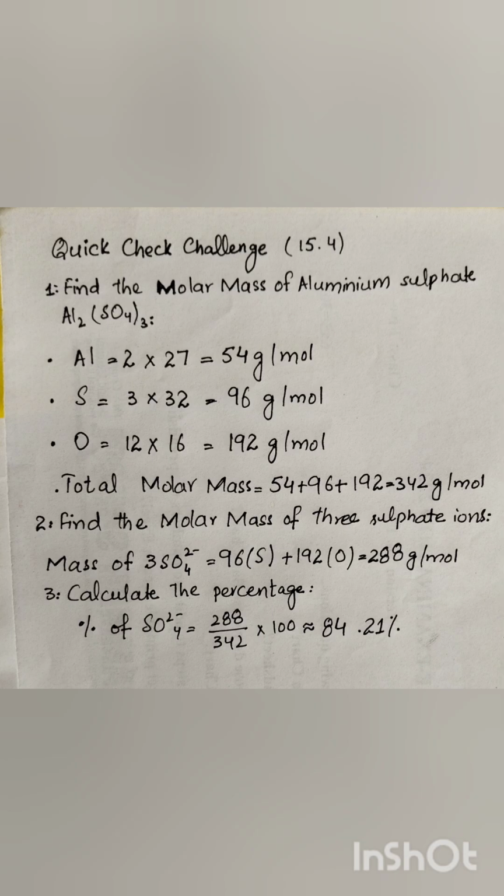Here comes our quick check challenge, which states: calculate the percentage of sulfate ion in aluminum sulfate. Let's solve this thoroughly using molar masses. In the first step, we will find the molar mass of aluminum sulfate, in which aluminum is equal to 2 into 27, which is equal to 54 gram per mole.